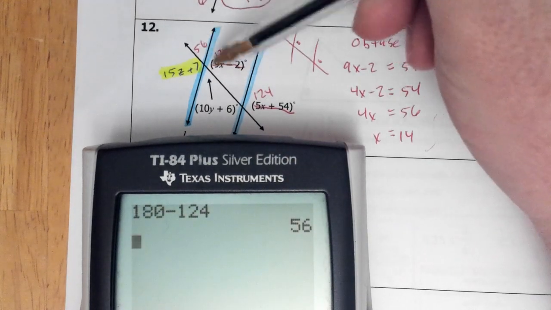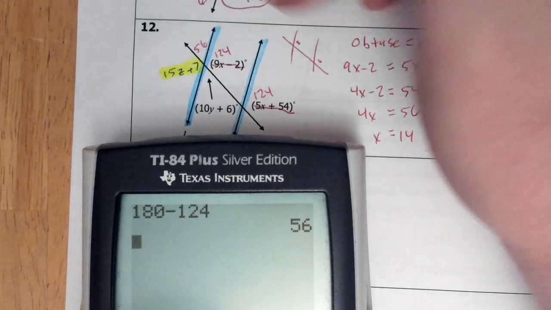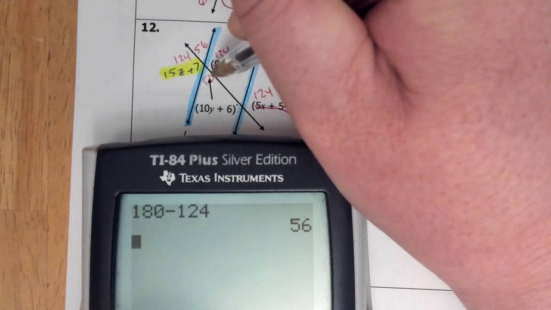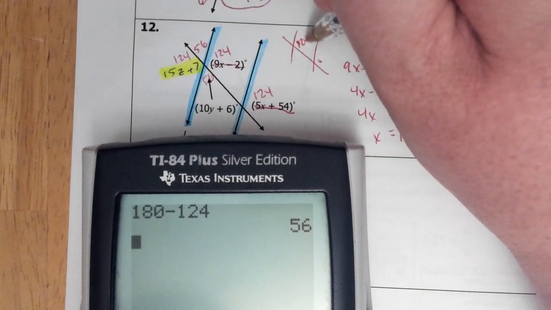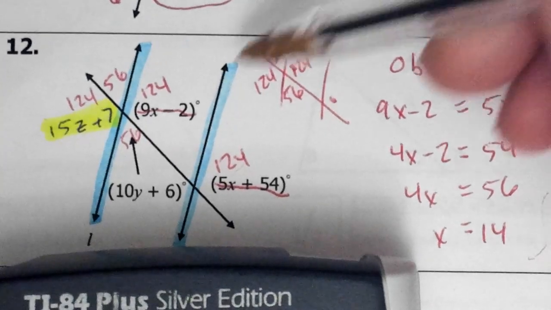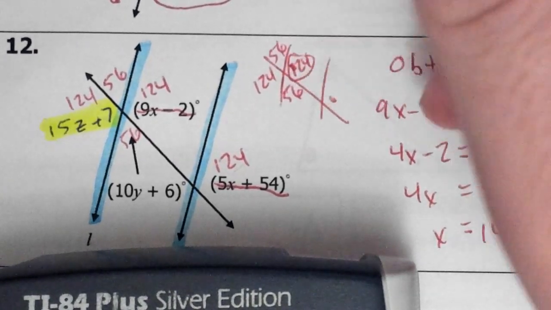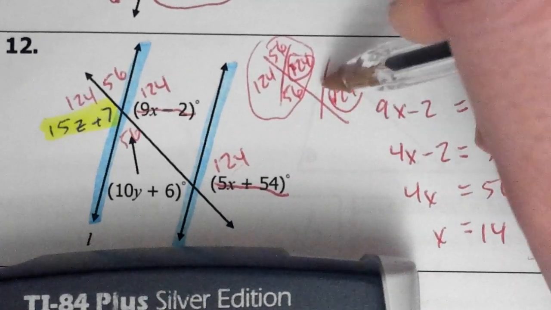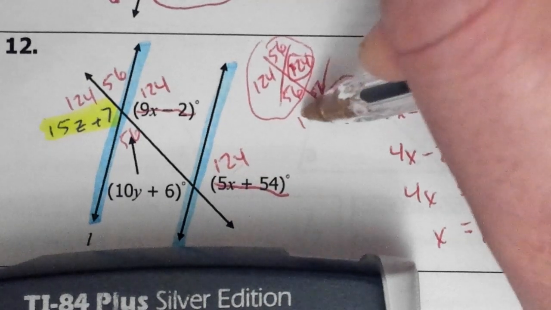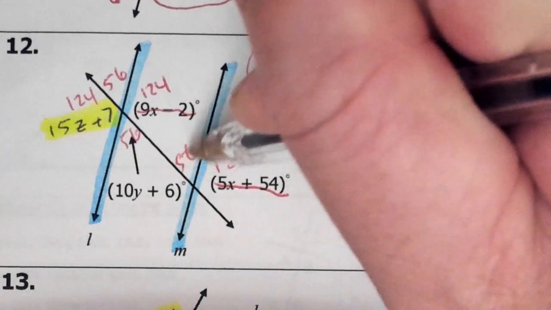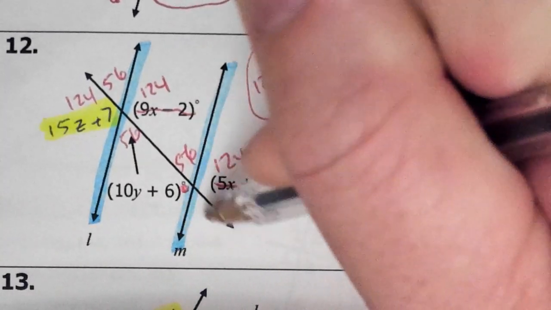So we subtract from 180. This is 124, that's 56. Over here, this would be 124, and right here would be 56. So basically we're finding this: 124, 56, 124, 56. I'll zoom in here so you can focus on what I'm doing. I found all those corners, and then I can copy paste and find these down here. So this is 124 right here, and all these other angles would be 56, 124, 56. This angle right here is 124, and this right here is 56.